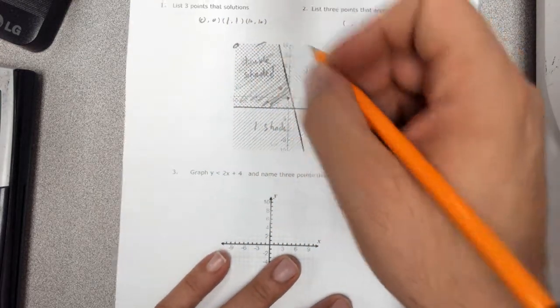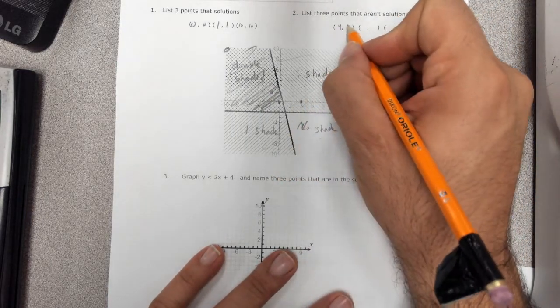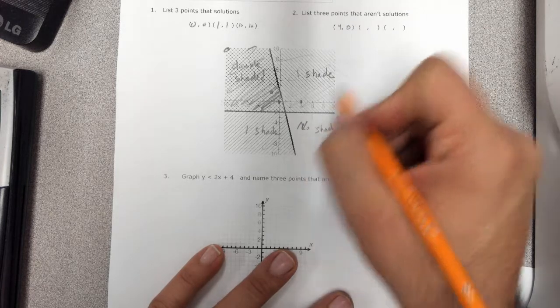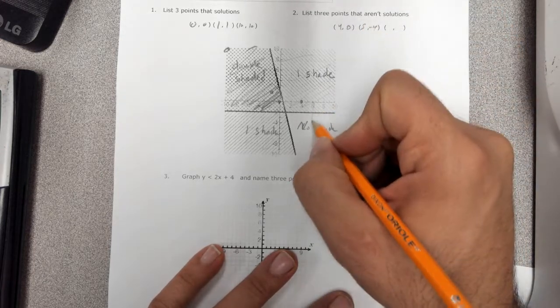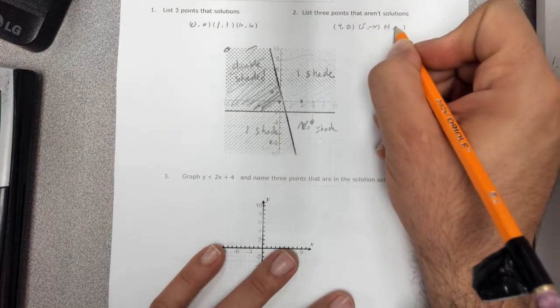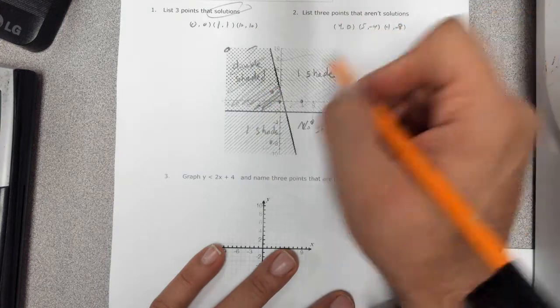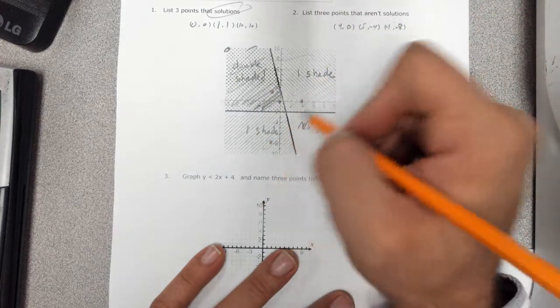There's a bunch of other lines there. 3 points that are in solution. Well, anything in here is not a solution. 4, 0, 5, negative 4, or negative 1, negative 8. Solution is in the double shaded. Non-solutions are here, here, or here. None of these are solutions.